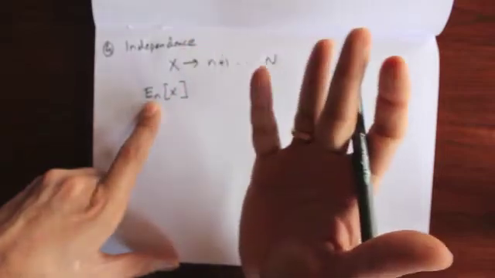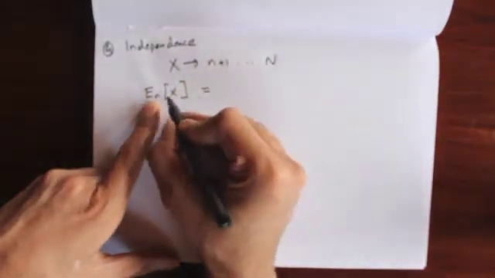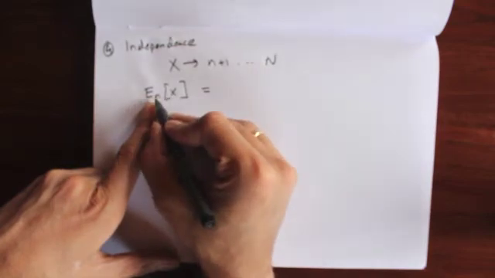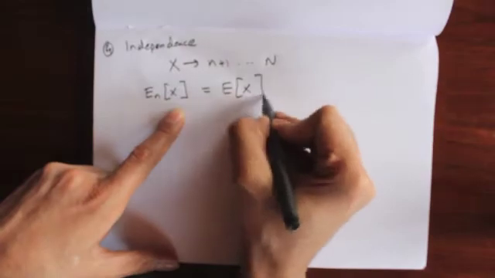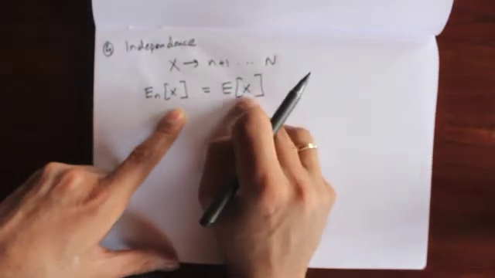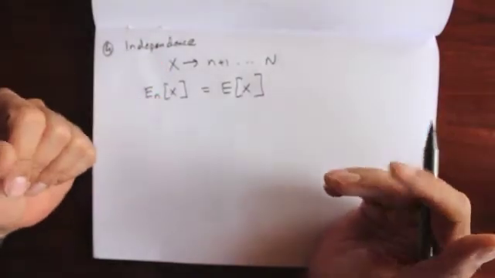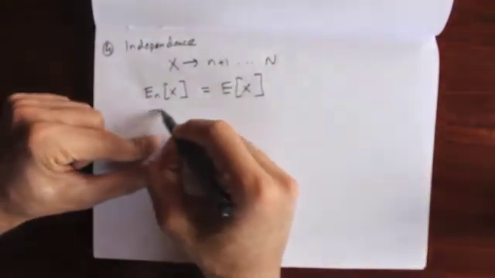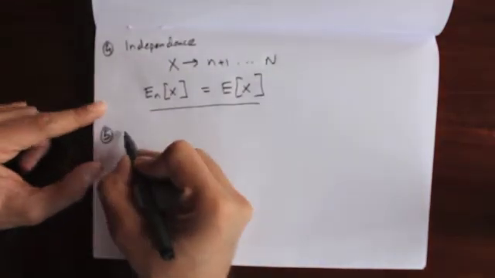It doesn't really help us in estimating the value of x. So what this property basically says is, if x doesn't depend on the first n coin tosses, then it's simply equal to taking the expected value of x as if we had no information available. This is called independence. Now, the fifth one is Jensen's inequality.